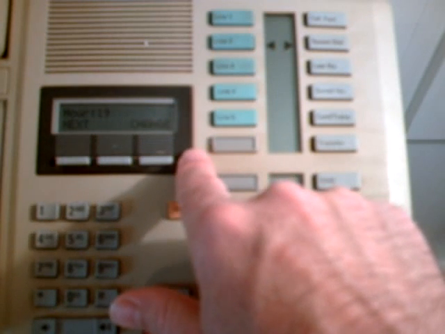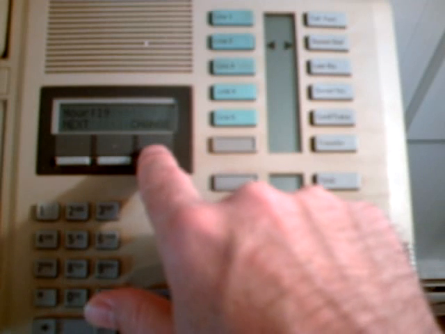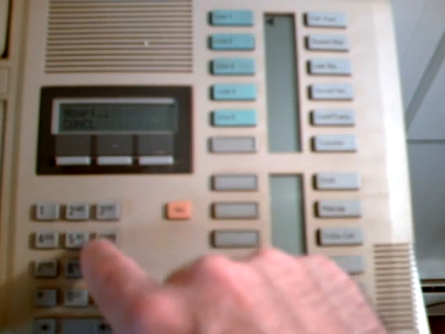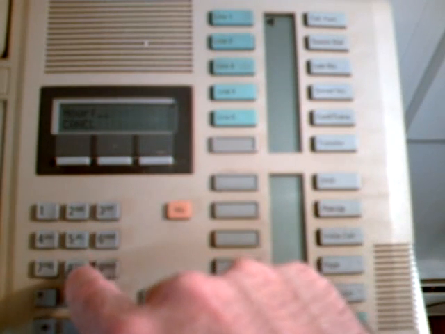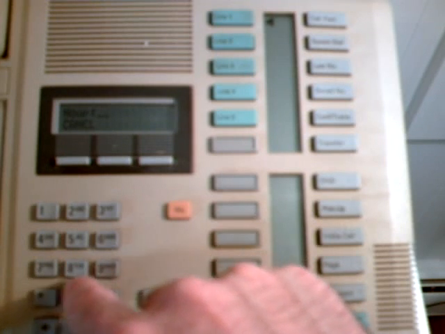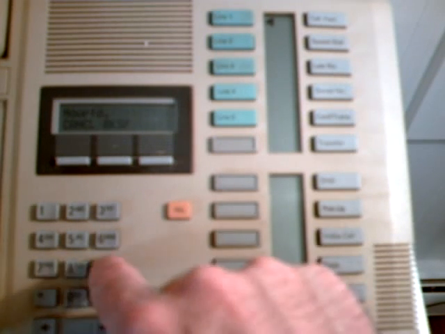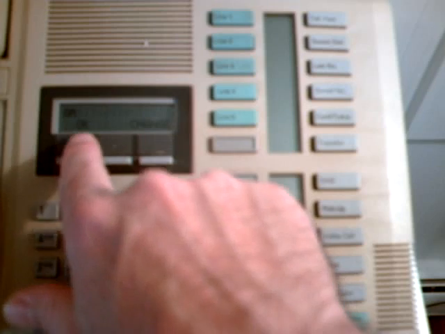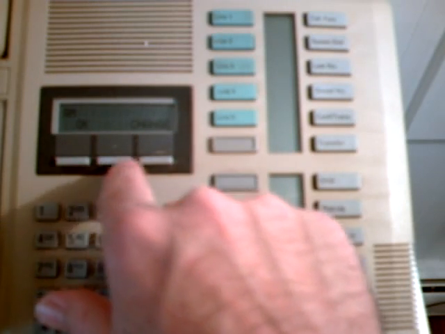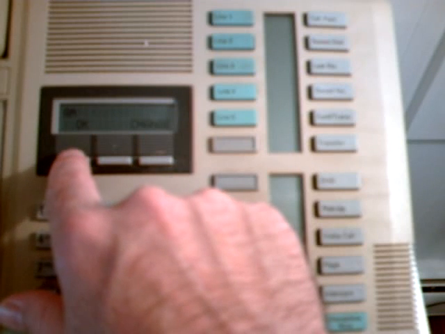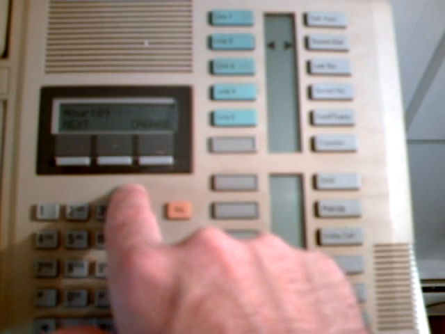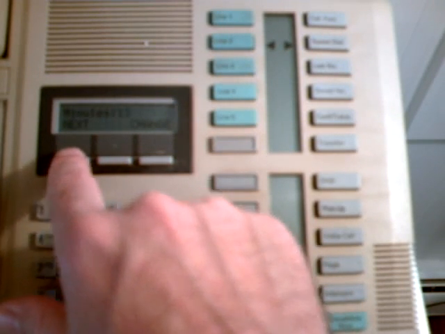If the hour is fine, you can hit next. In this particular case, I'm going to change the time. Since it's 9 o'clock in the morning, I'm going to change it to 09 as the hour. It's asking, is that AM or PM? It's AM. Again, your choices are OK and change. AM is fine, so I'm going to say OK. Then I'm going to hit next to go to the minutes.